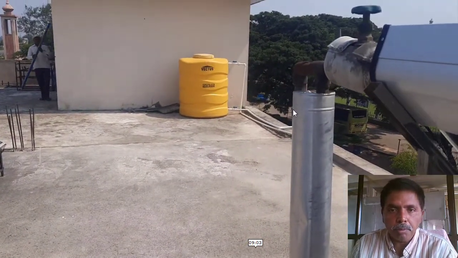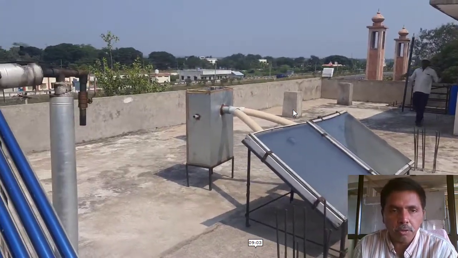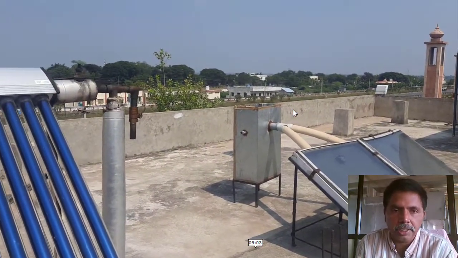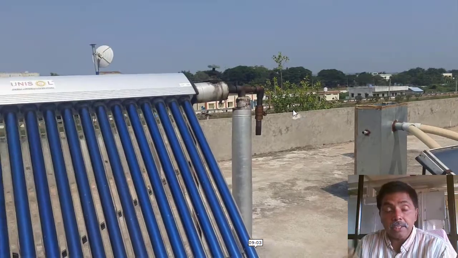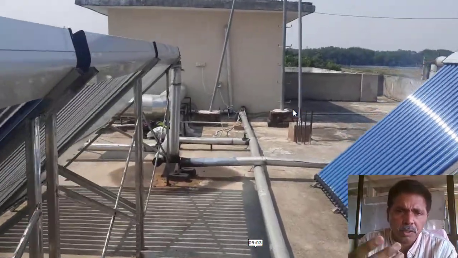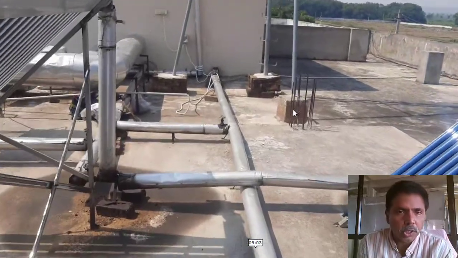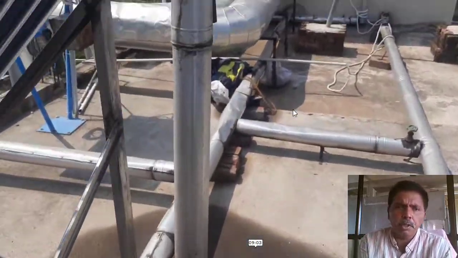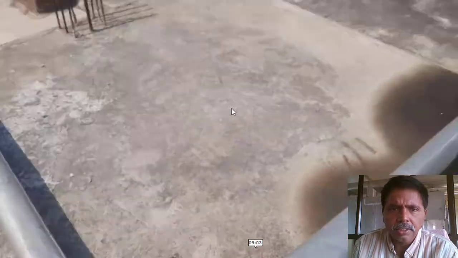This is the drain pipe. I wanted to change the heat transfer fluid. Earlier we first selected thermal oil. Then, because the temperature is only 80 to 90 degrees, we thought why not move to water, and we moved to water. Any type of heat transfer fluid we can select. These are the connections.